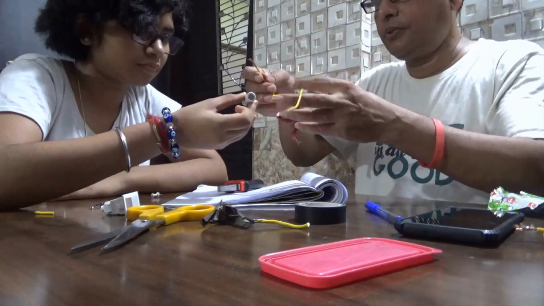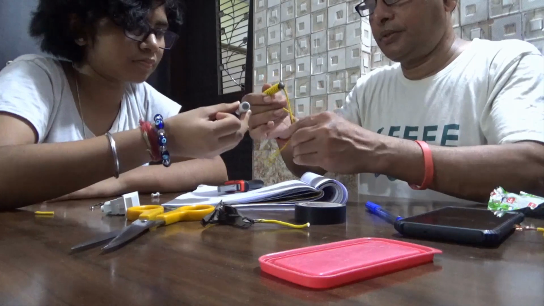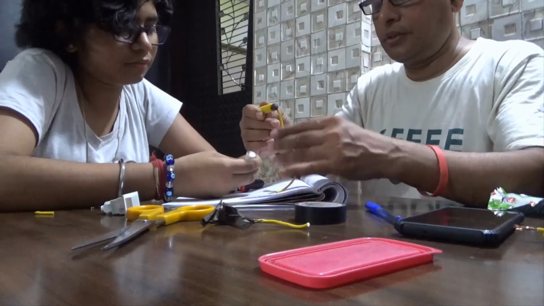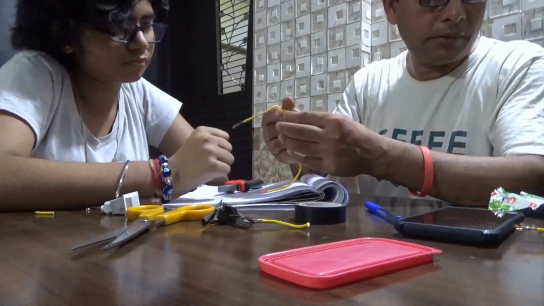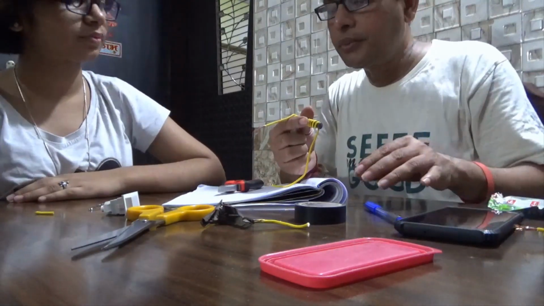So I want it to be in this position, okay? So that this battery will remain in this. But won't it get discharged very soon then? Then you take another battery. I have another battery for you. Oh, okay, okay. No, it's okay. Where is that battery?